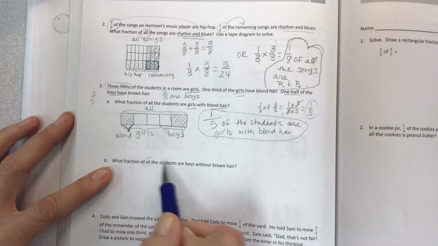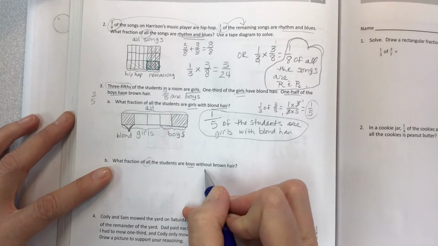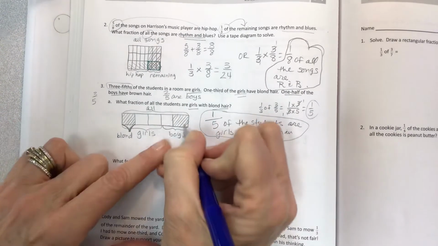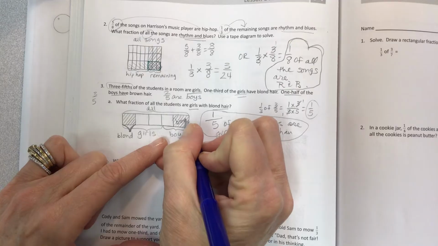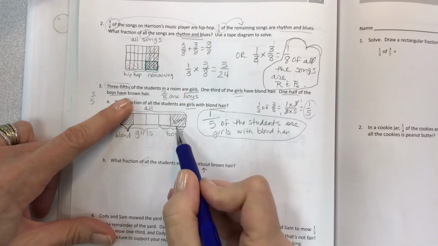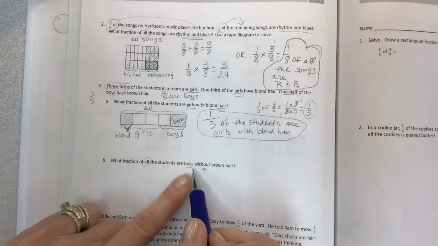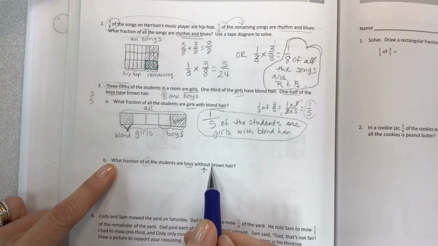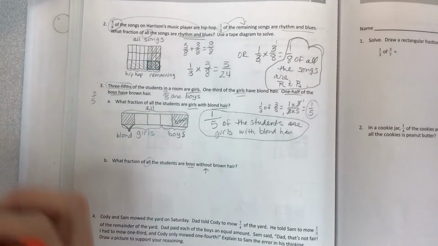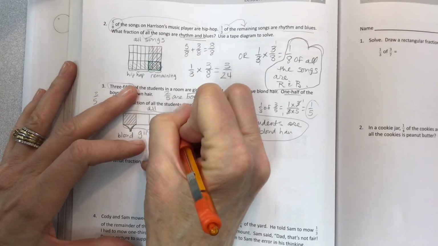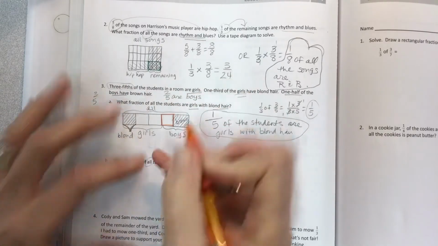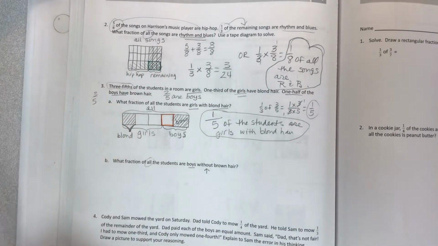So this is your answer for A, but we're all set up for B too. What fraction of all the students are boys without brown hair? If this is the brown, because half of the boys have brown hair, then what fraction of all the students are the boys without the brown hair? And that's going to be this section here, which again is just one piece.